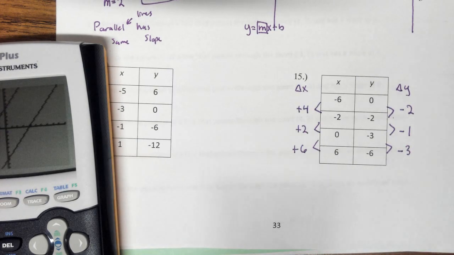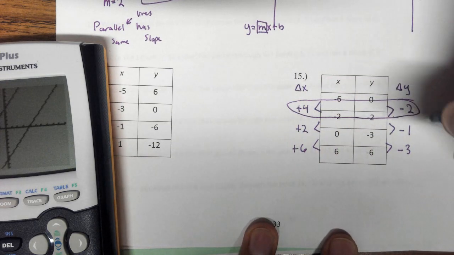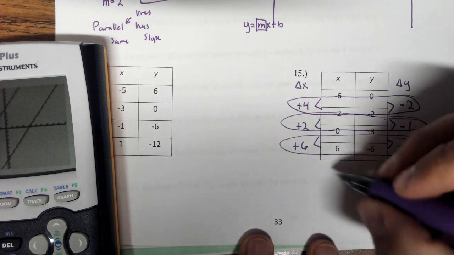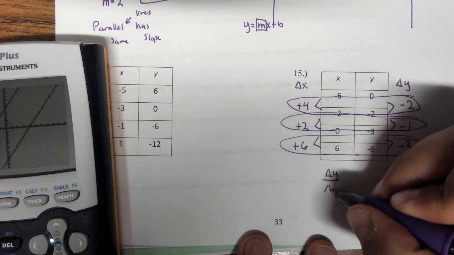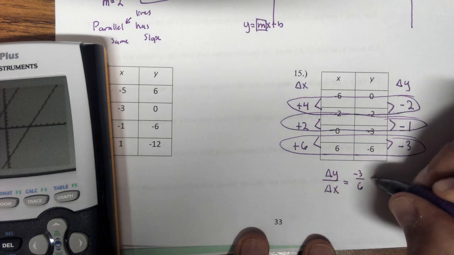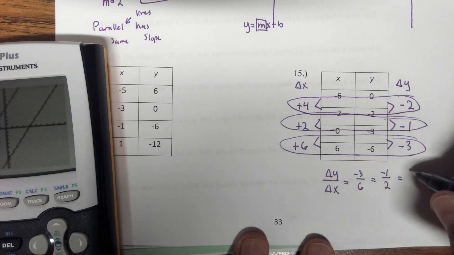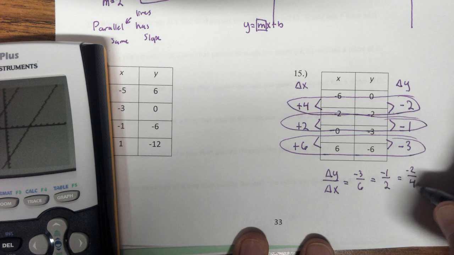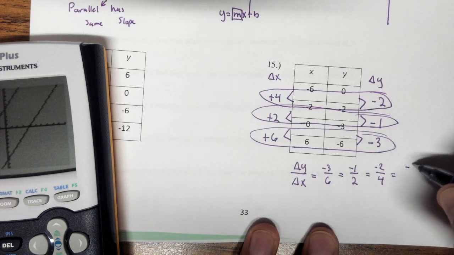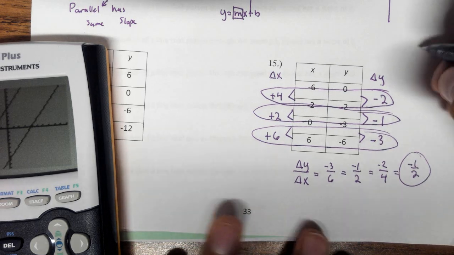Okay, so all of these numbers are different, but they'll all give me the same thing as long as I match this one with this one with this one, and that one with that one. Right, and it's always delta y over delta x, which is going to be -3 over 6, or -1 over 2, or -2 over 4. No matter which one I type into my calculator, they're all going to give me -1/2. So my slope is -1/2.